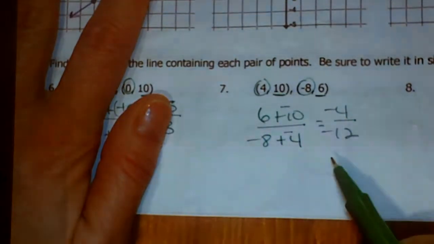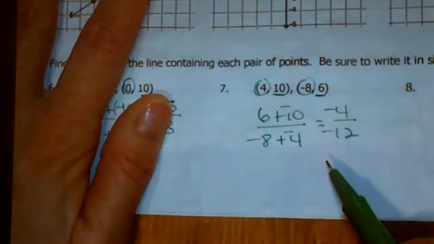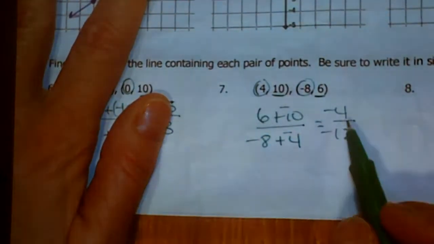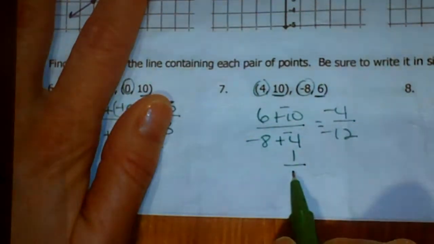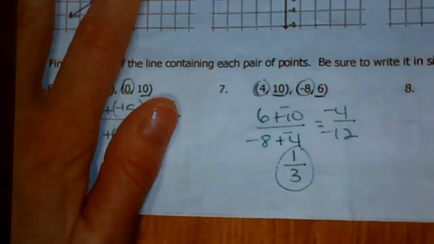First off, a negative over a negative, that means I'm dividing two of the same sign, so it's positive. And the GCF of those is 4. 4 goes into 4 once, 4 goes into 12 3 times. So you should have a slope of 1/3.